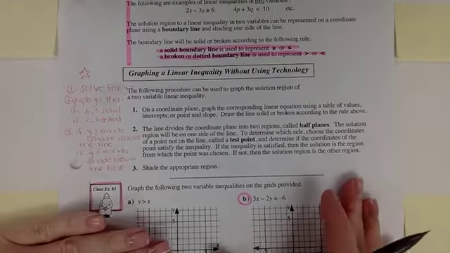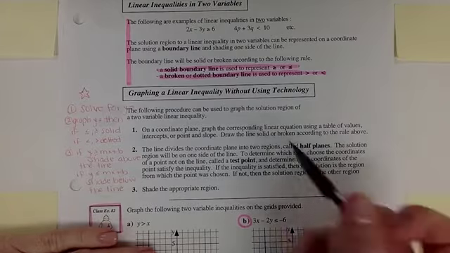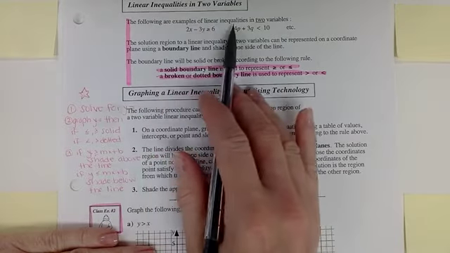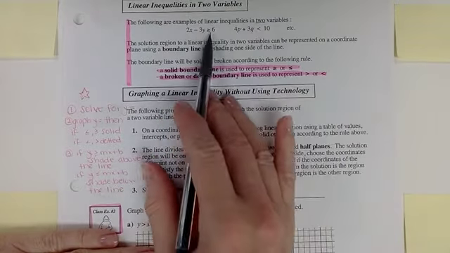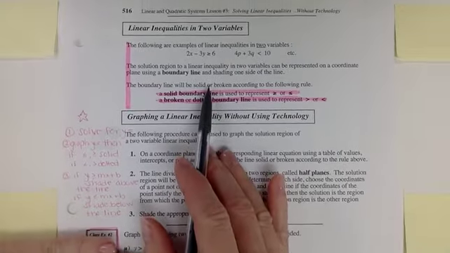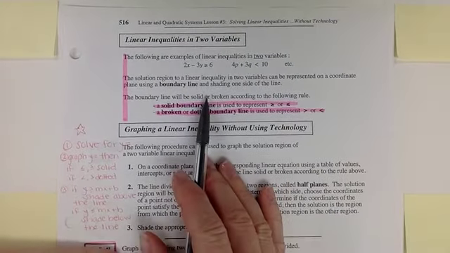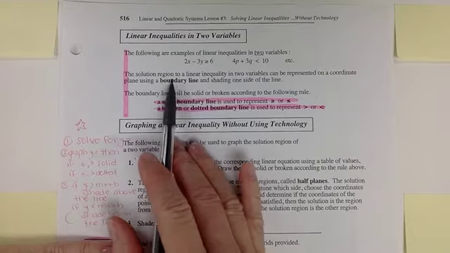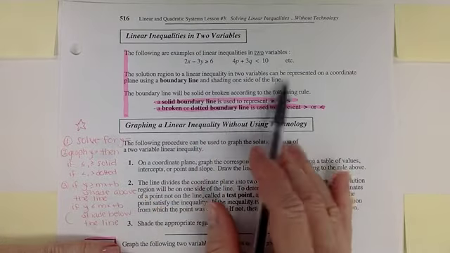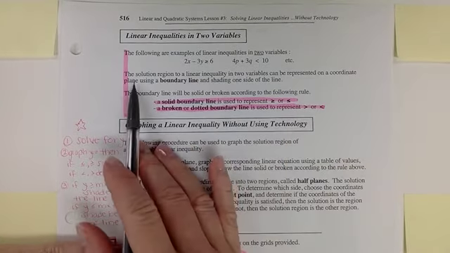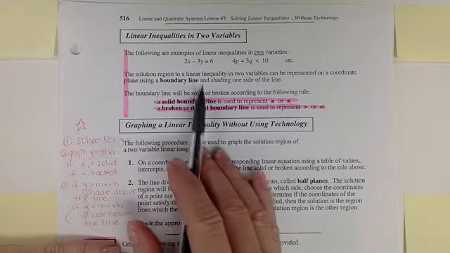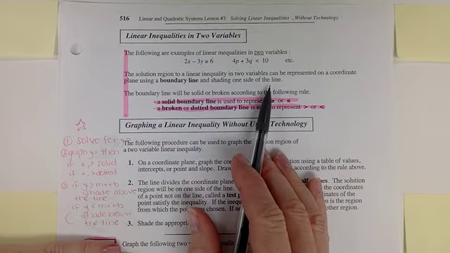Now we're going to get lines. So the following are examples of linear inequalities in two variables. So equations of lines is what they're saying. Whoa, did you see that? Okay, here we go. The solution boundary to a linear inequality in two variables can be represented on a coordinate plane, in other words, a graph, using a boundary line and shading one side of the line.